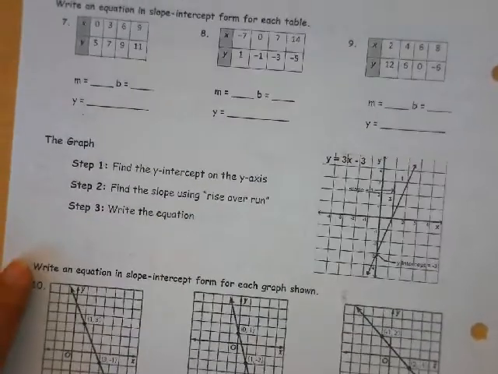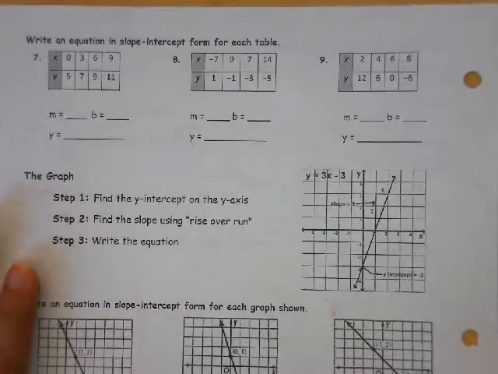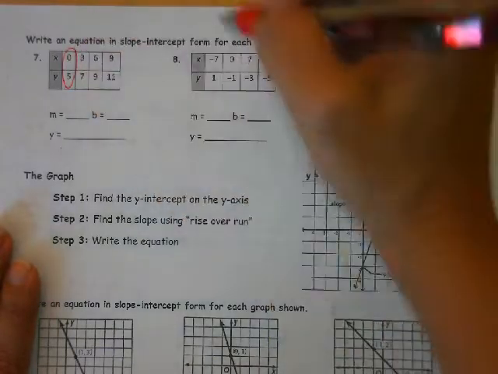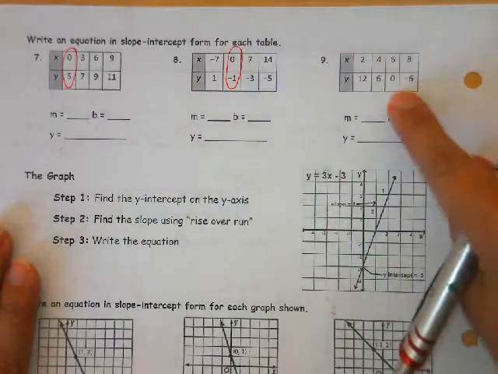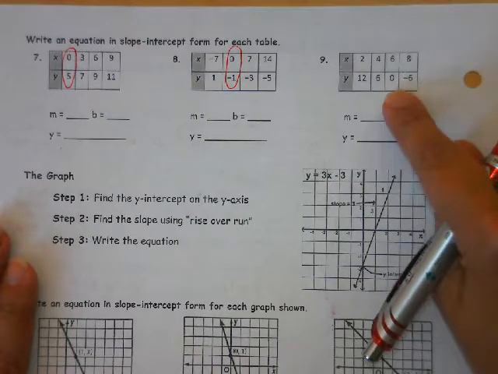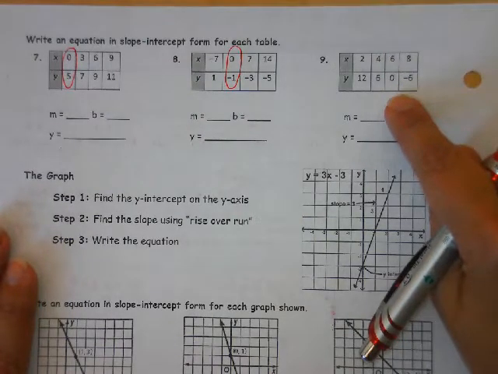I would like for you to try these, and again, I'll show you the answers tomorrow in class. I do want you to notice that the b value is on the first 2. This one is trying to trick you. This is not the b value. This is not your y-intercept. This would be an x-intercept.